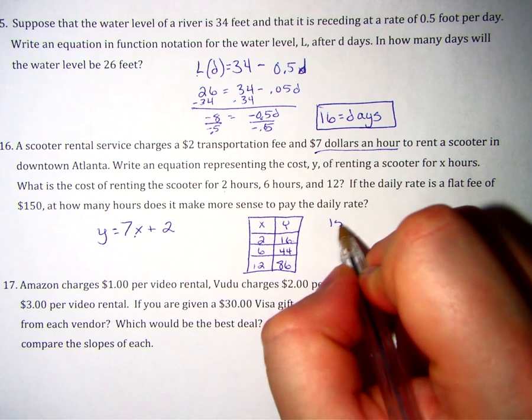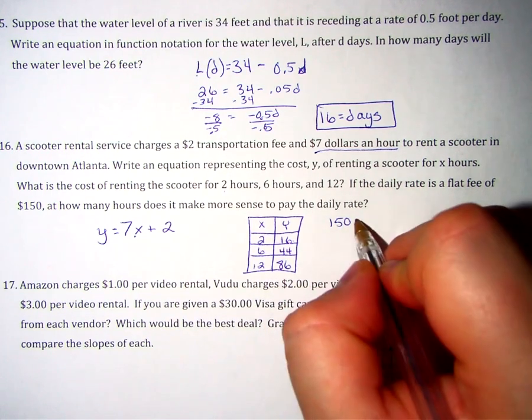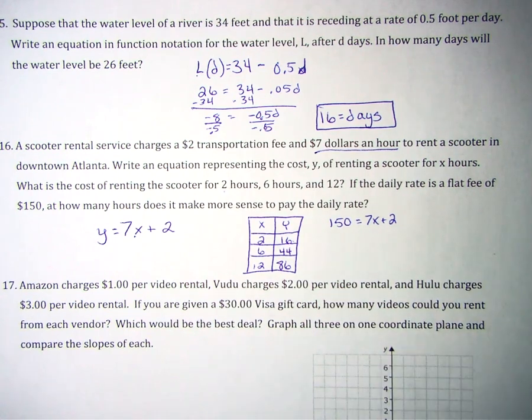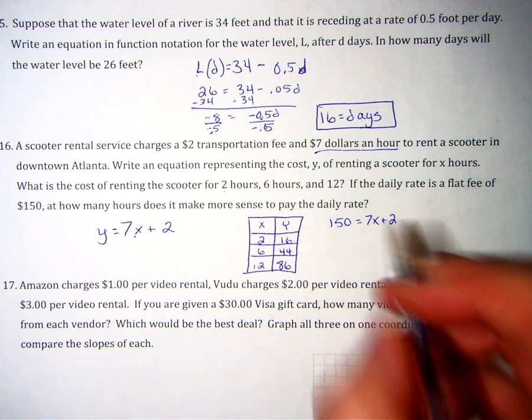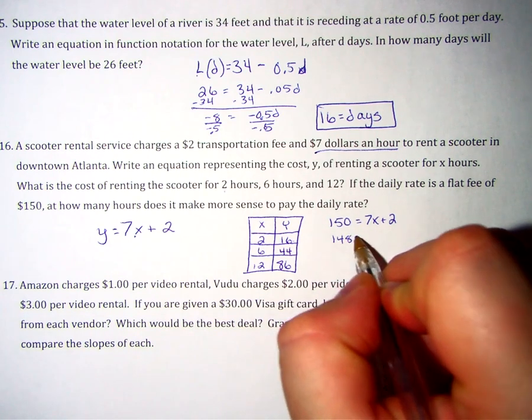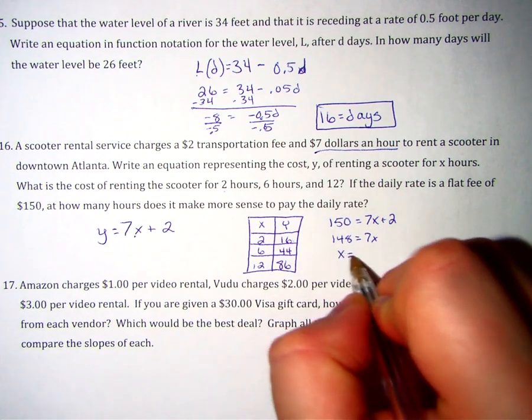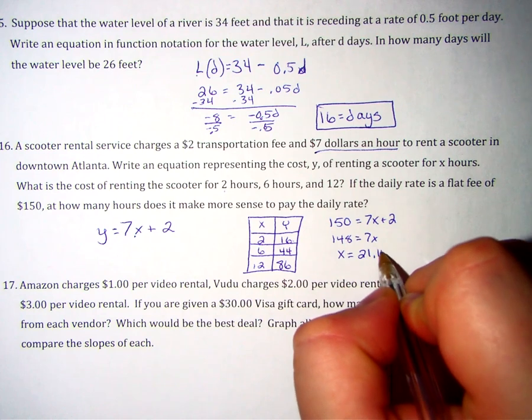So we're going to start with our y value being 150 equals 7x plus 2, where we will subtract 2 and end up with 148 equals 7x, where x is then equal to 21.14 hours.